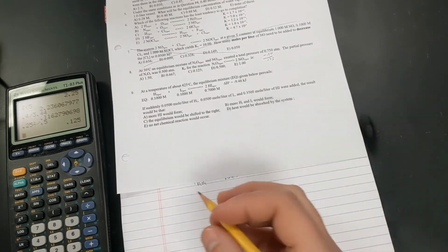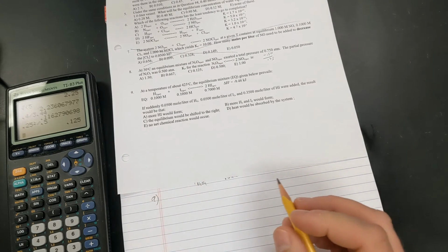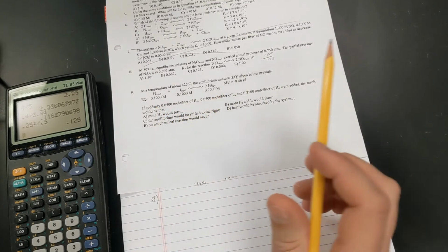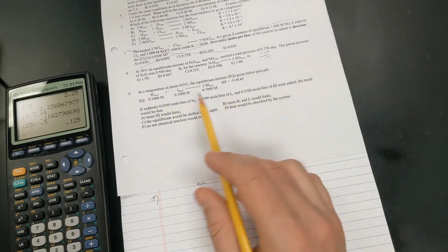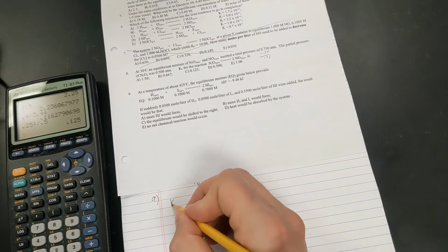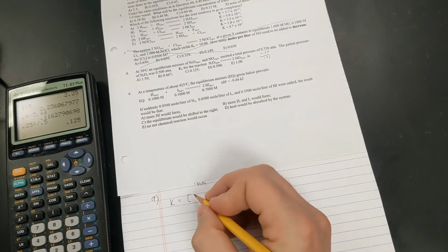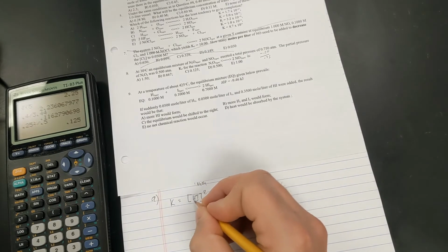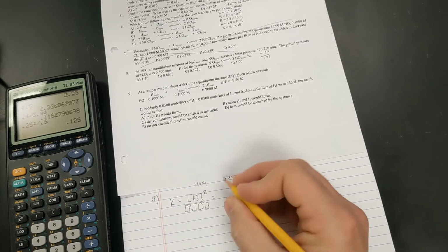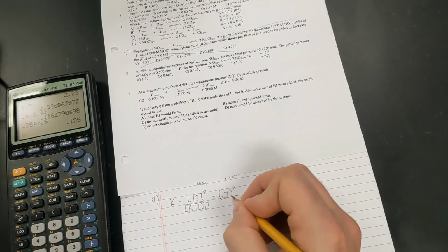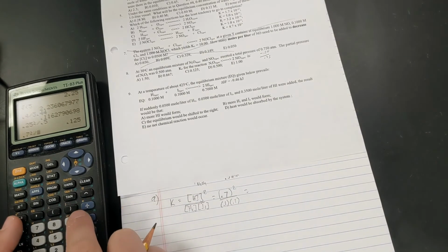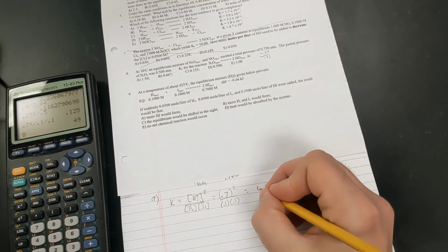And last, but certainly not least, problem number 9. We have this equilibrium mixture, and then it wants to know what would happen if we add all this extra stuff. Well, first, let's calculate what the value of K is. So K equals concentration of HI squared over H2 times I2, which is 0.7 squared over 0.1 times 0.1. 0.7 squared over 0.1 is 49.